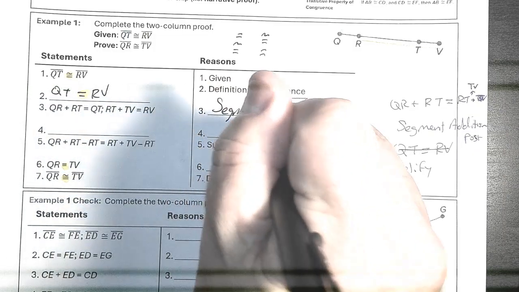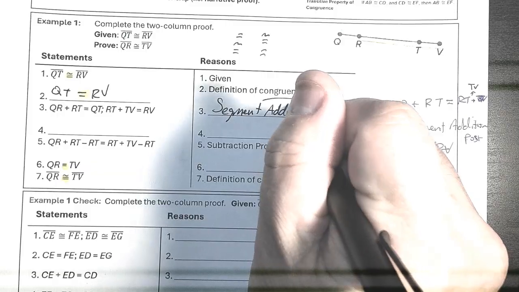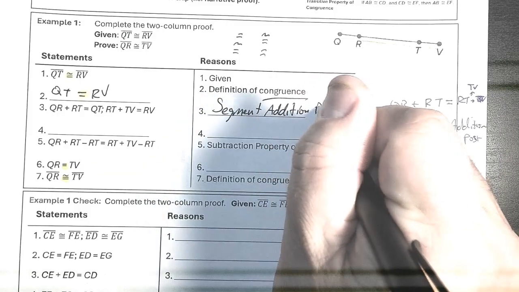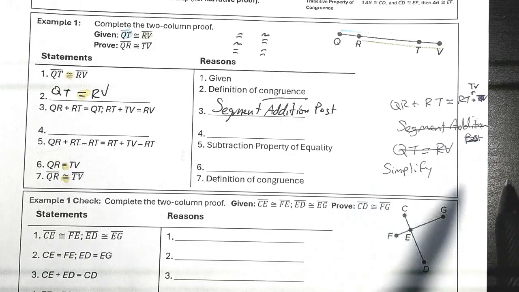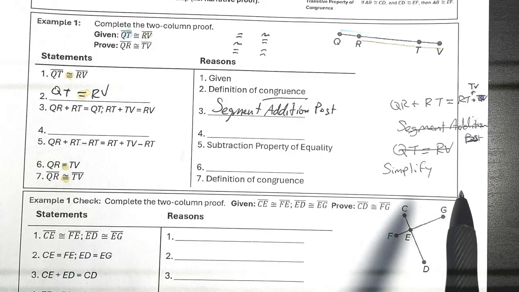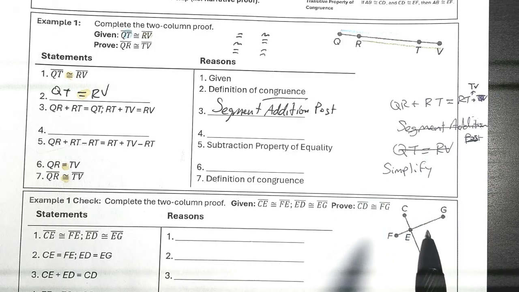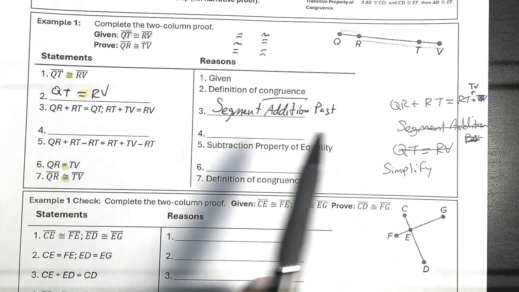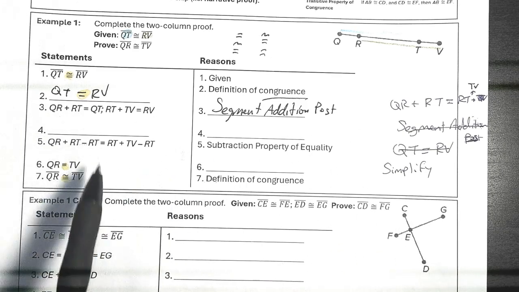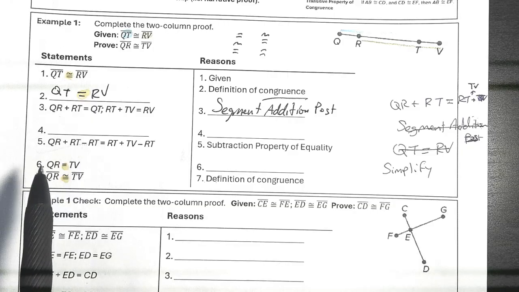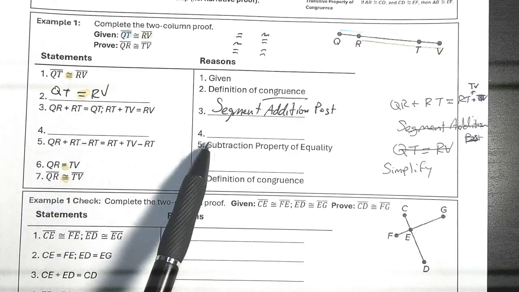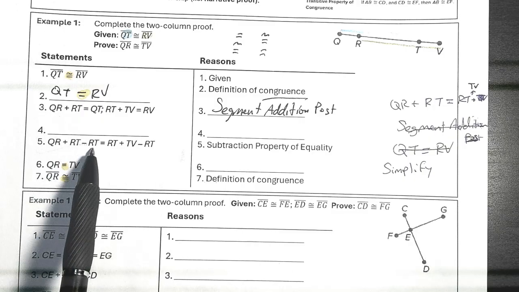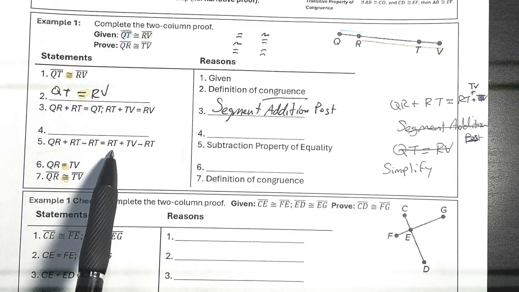I know we didn't look at our choices and kind of act it out, but I can give you all the reasons as we're talking. So that one's gone. So notice, I think we're missing something here. All right, so number 4 is blank. Now, I can look here and see that this one is subtraction because it's subtracting RT from both sides.